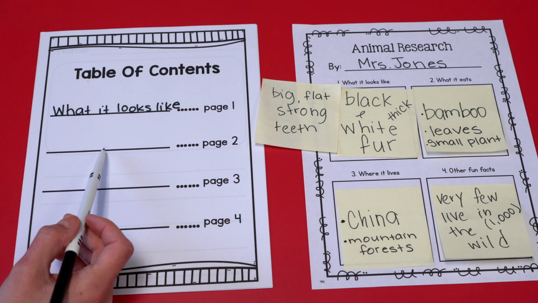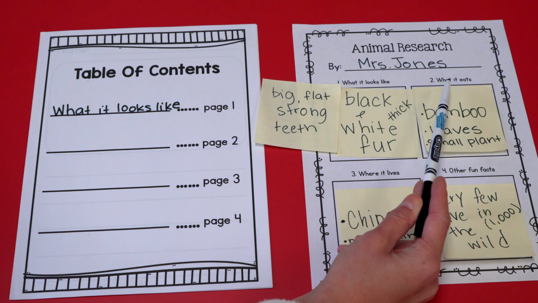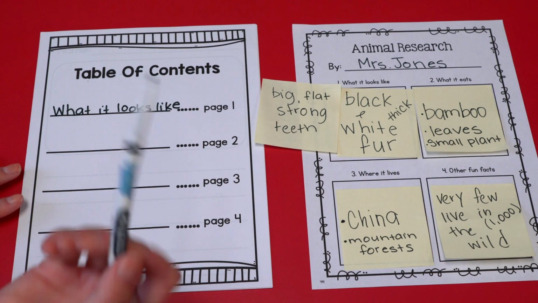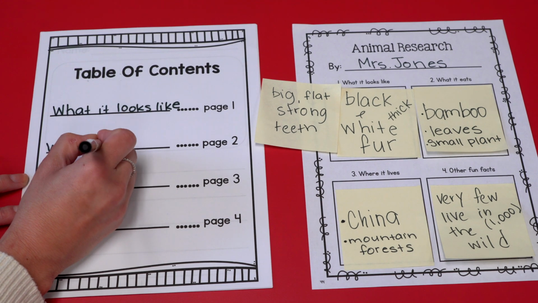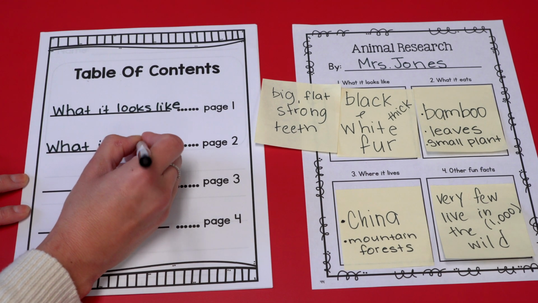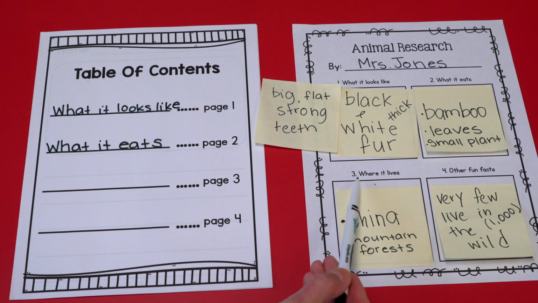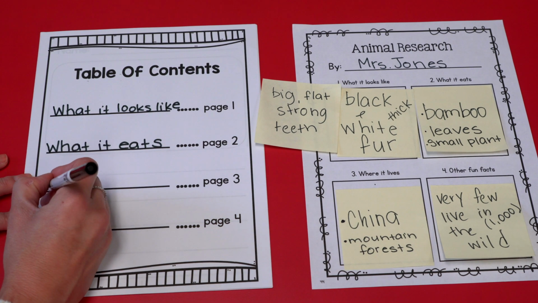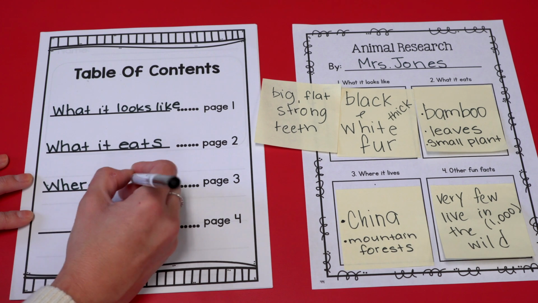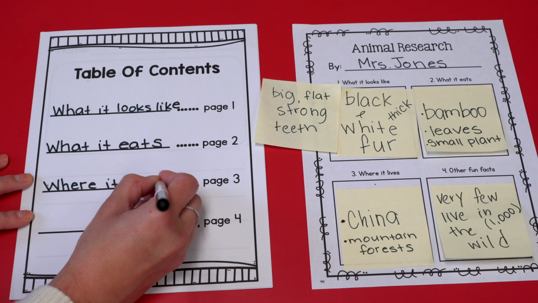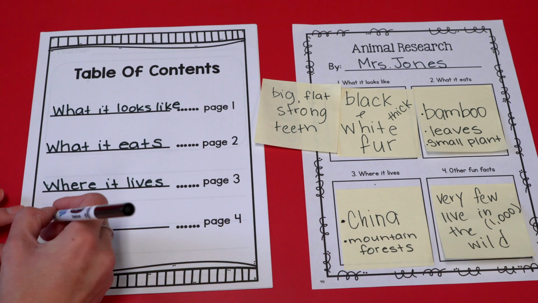All right, number 2. So for page 2, I'm going to look over here on my graphic organizer to number 2, which is what it eats. So that's what I'm going to be writing on page 2 of my booklet. Okay, let's look at page 3. That's where I'm going to talk about where it lives. And finally, for page 4, that's where I'm going to write my other fun facts.